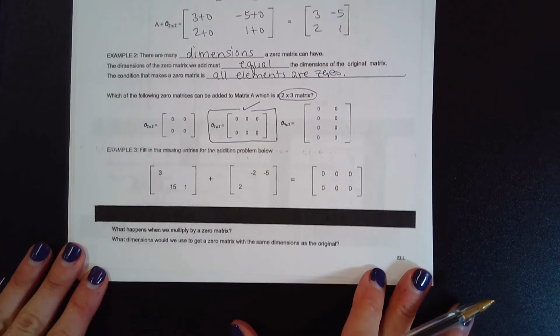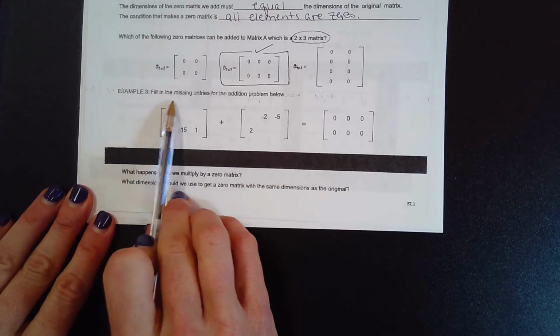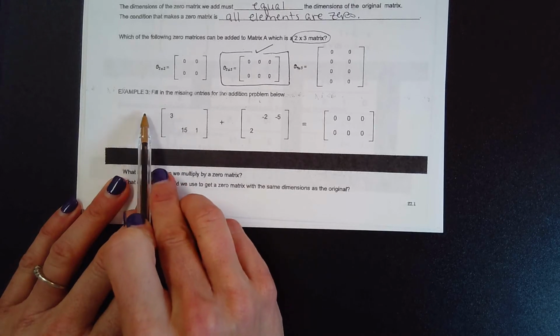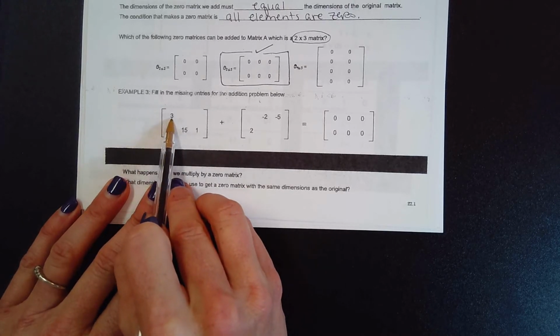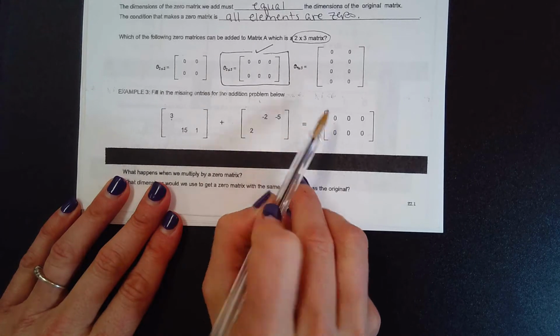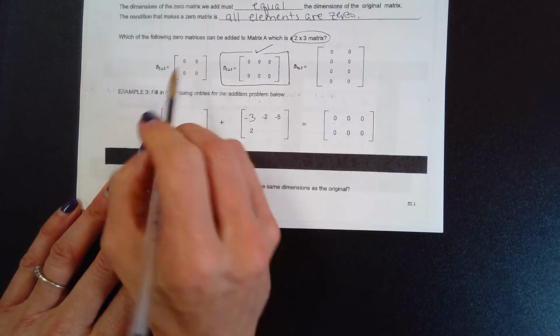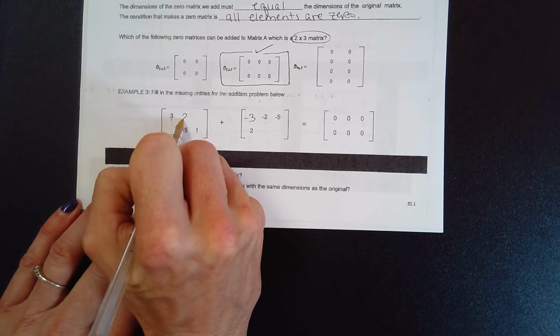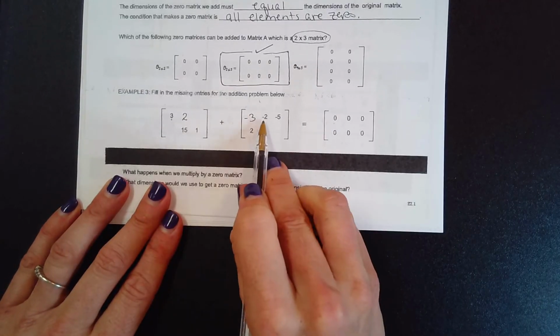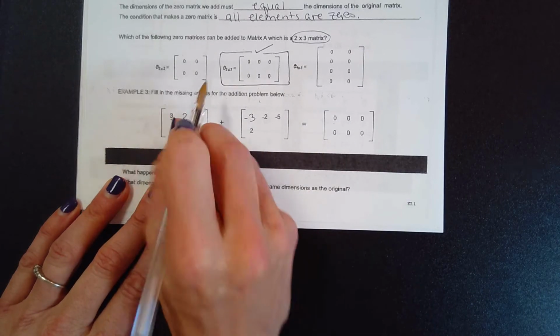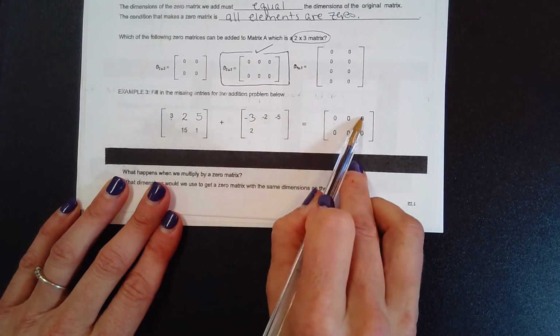Example 3, fill in the missing entries for the addition problem below. So in row 1, column 1, I have a 3. I have to add something to it to get to 0, so I'm going to have a negative 3. I'm going to put a 2 in row 1, column 2, so when I add it to negative 2, I get 0. I'm going to put a 5 in row 1, column 3 for the same reason.